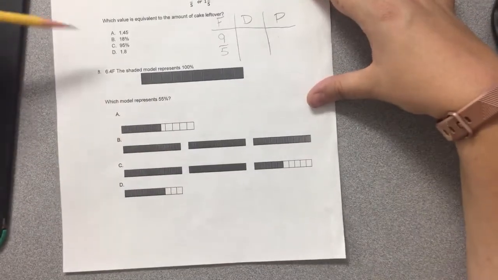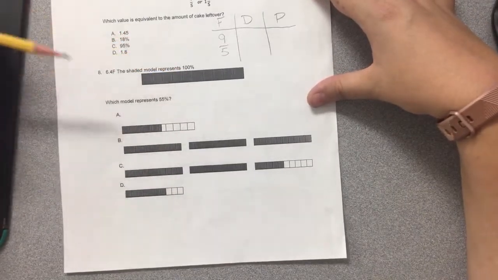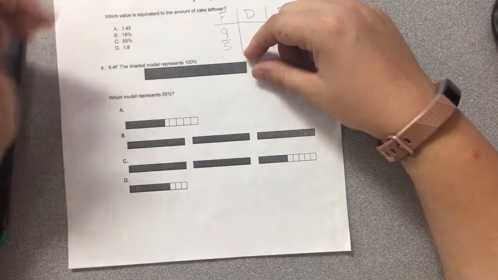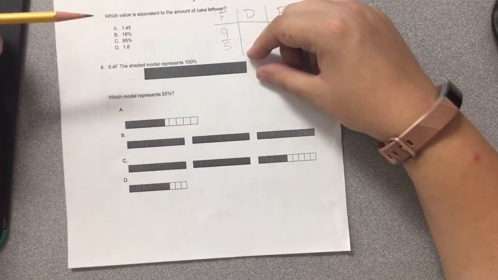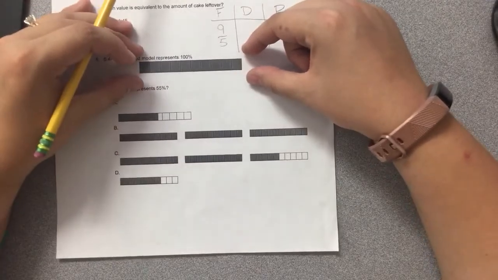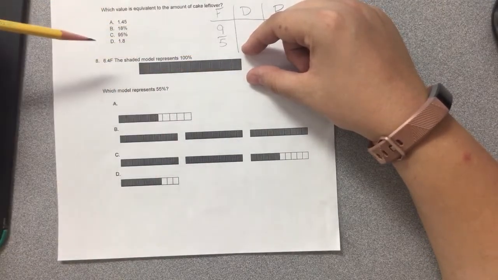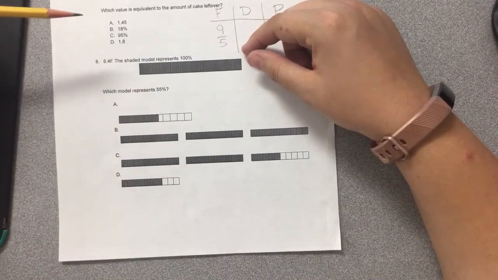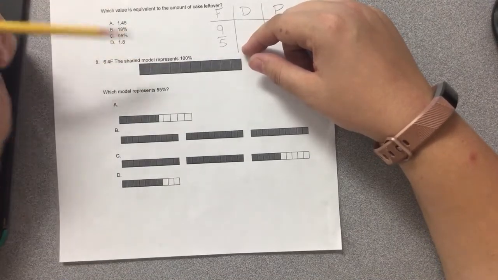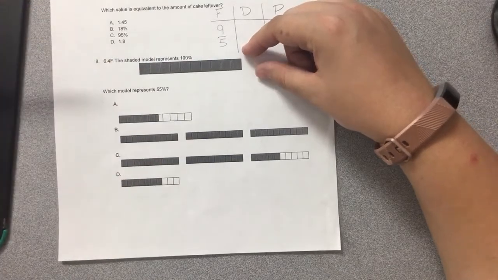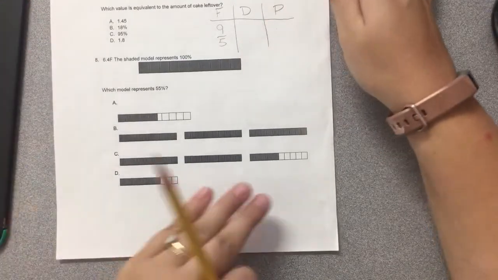All right. The shaded model represents 100%. So if you have all 10 boxes shaded, that's 100%. Which model represents 55%? If you have a model that's shaded with all 10 boxes shaded, that's 100%. We want 55%. So if you're looking at these, if you have 10 boxes shaded, you have more than 55%. That's a hint.